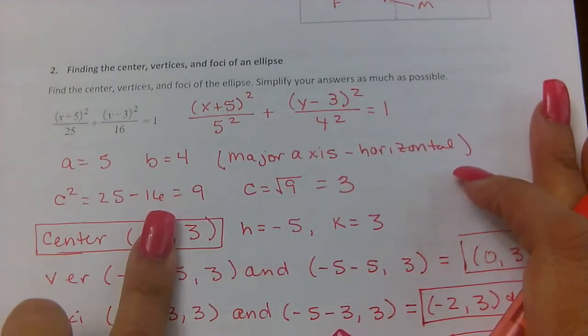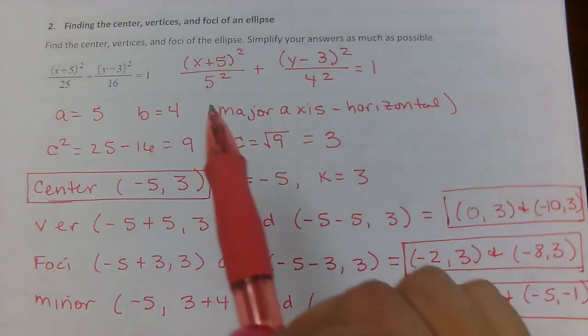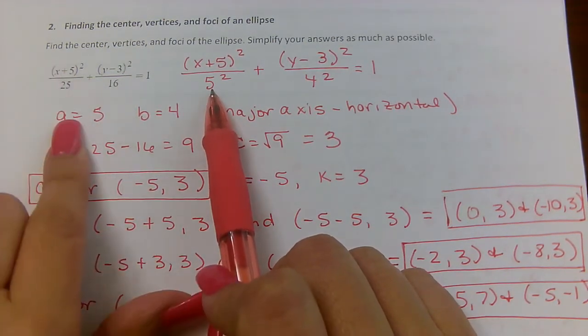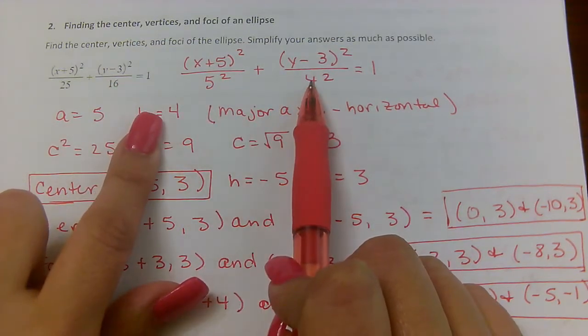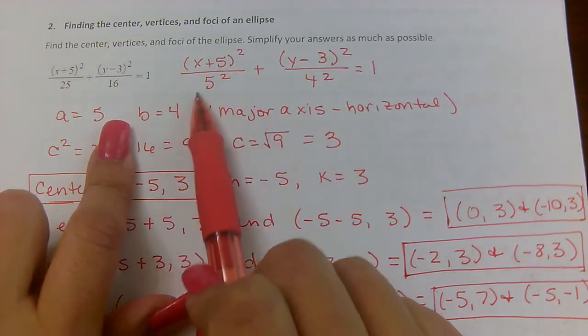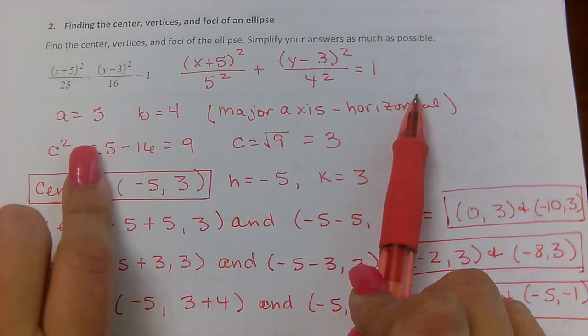Okay. Number 2 says just to find the center and the vertices and the foci of the ellipse. First thing I did was I went ahead and changed it into this form so I can see that a is going to be equal to 5, b is going to be equal to 4. We also see that the major axis is going to be the x-axis or the horizontal axis.